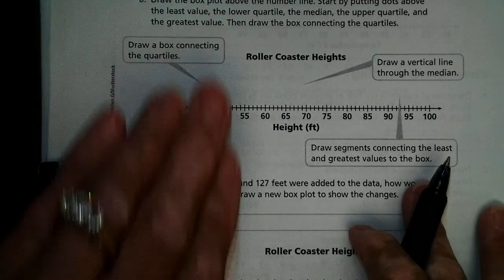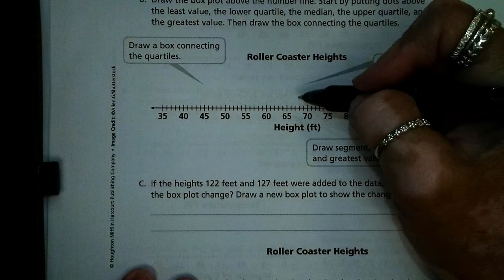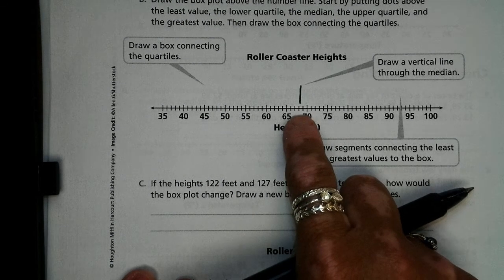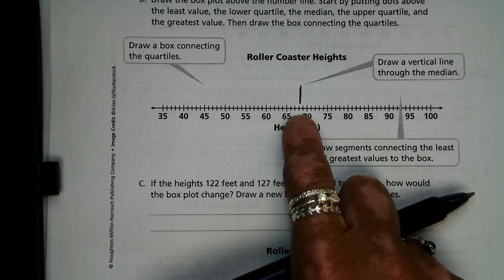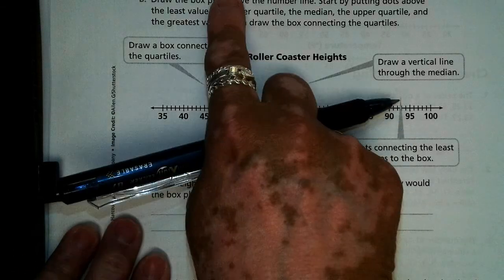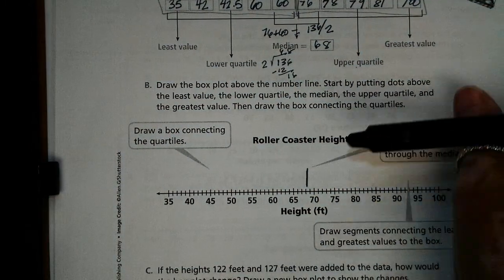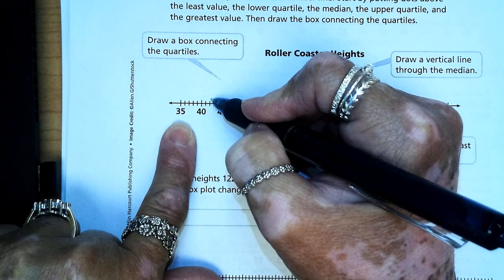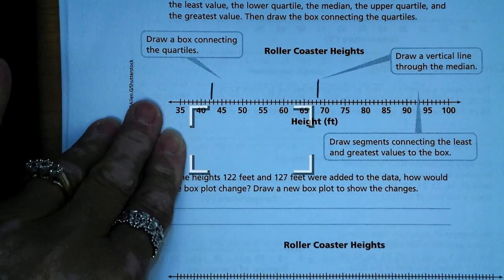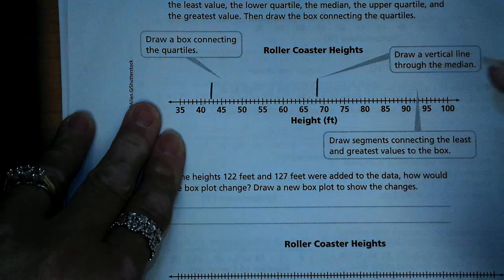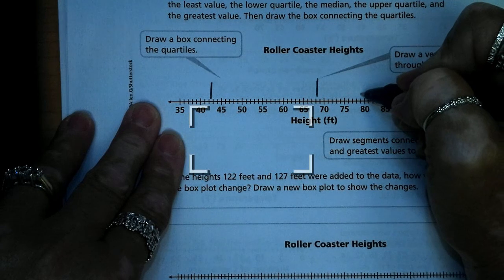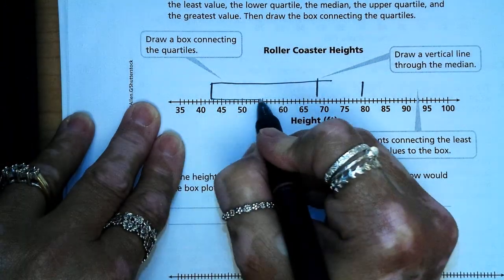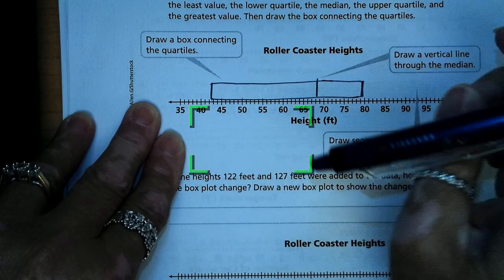We're going to take the median, which was 68, and draw a vertical line where the median is. Then we take the lower quartile, which is 42.5. So we're just going to guess, right? This is 42, so it's going to be somewhere in the middle, and I'm going to draw another line. My upper quartile is 79, so that is here. Those lines I'm going to connect with a box.